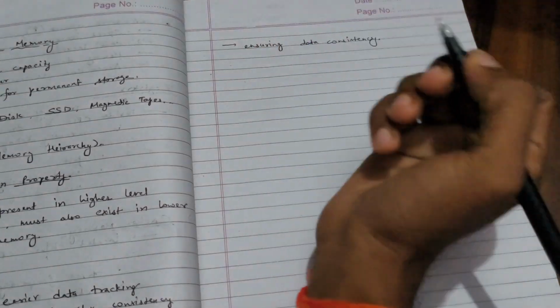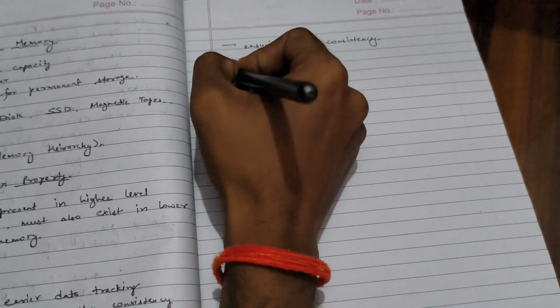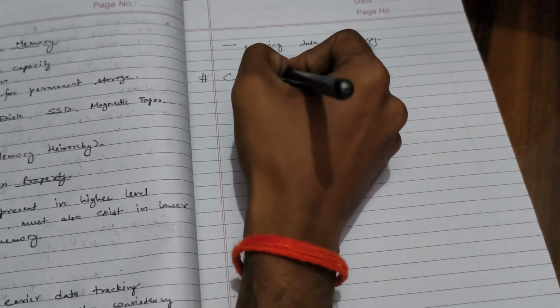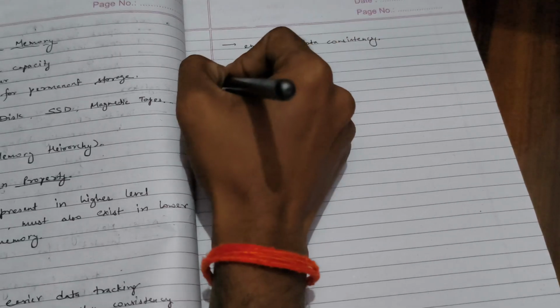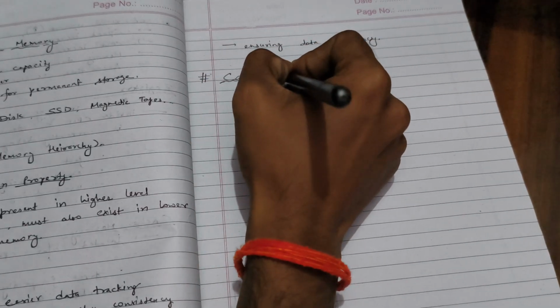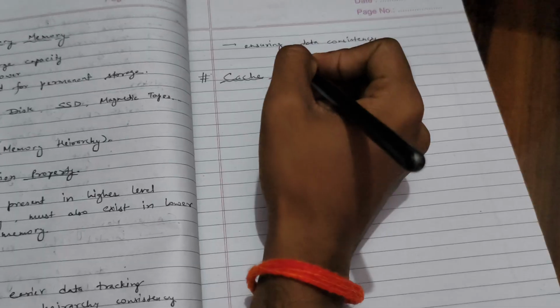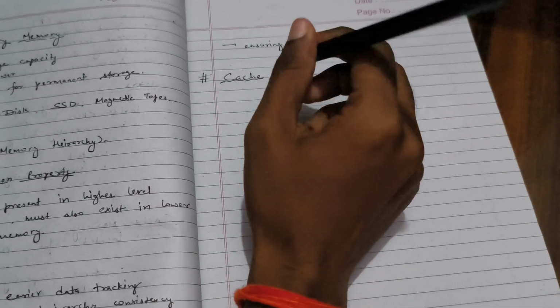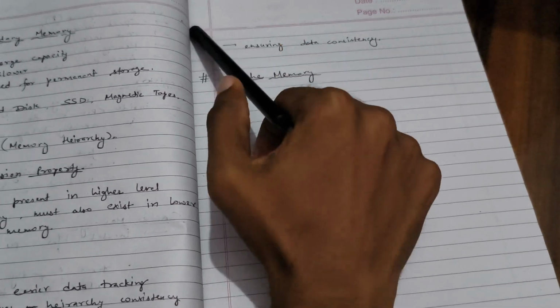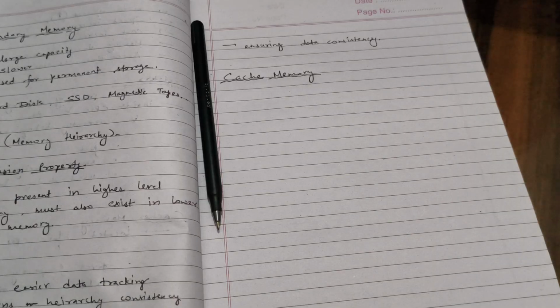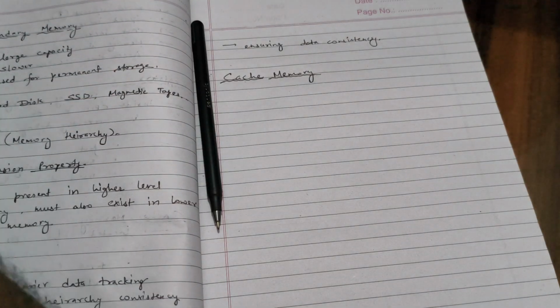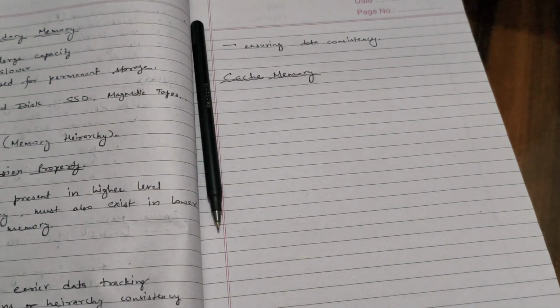So now let us discuss another important topic, which is cache memory in detail. We have earlier seen what a cache memory is. Now let us understand it in detail. Let me take an example. I have a library with multiple books, but I am studying a course and therefore I require certain books with me every time.